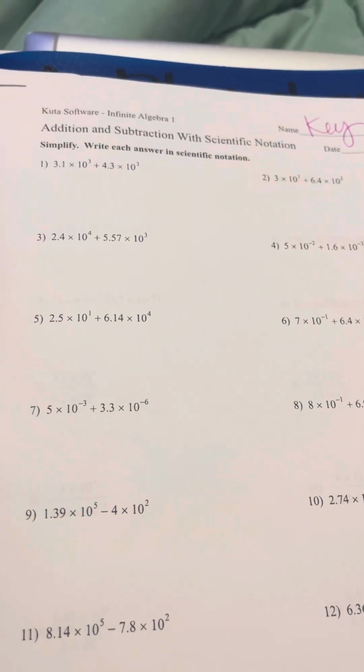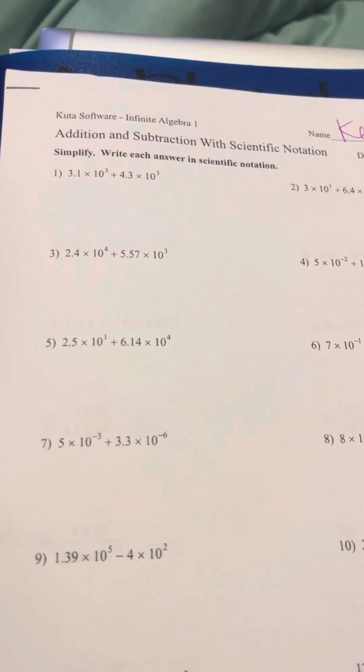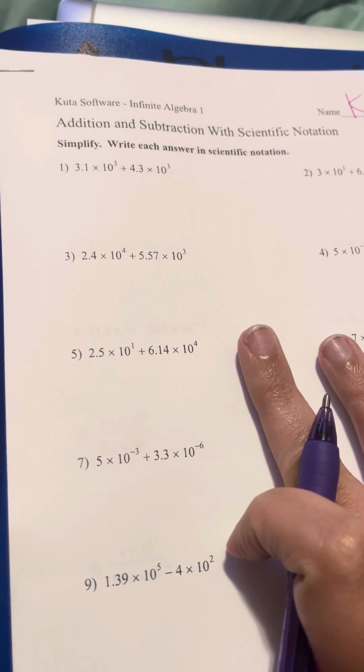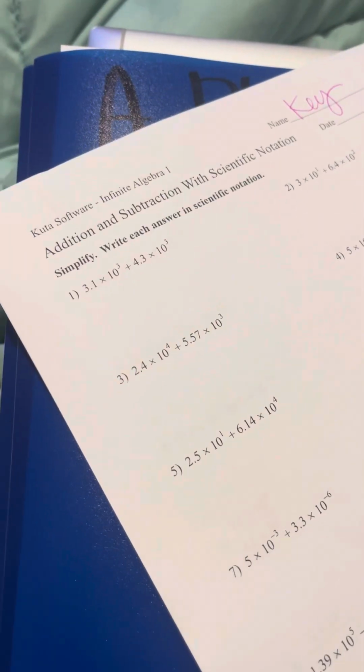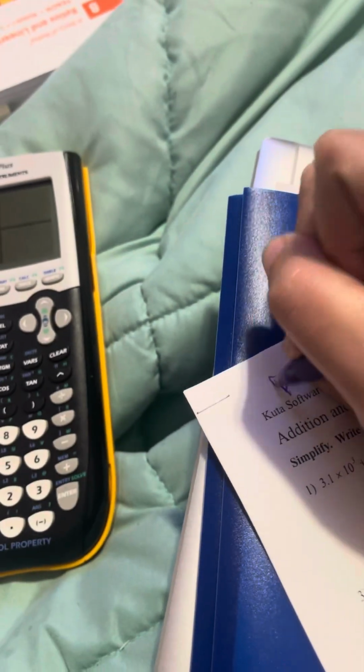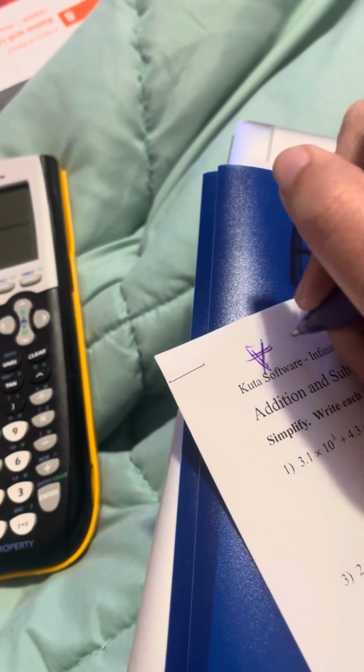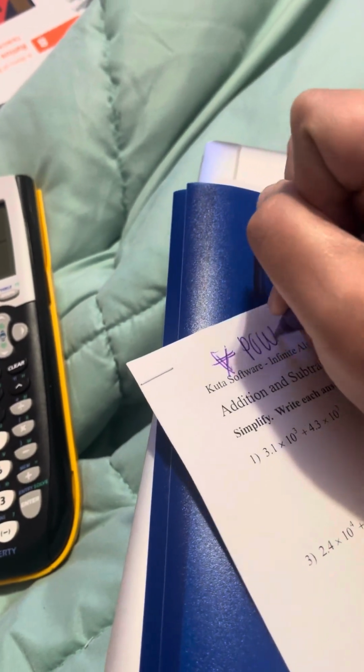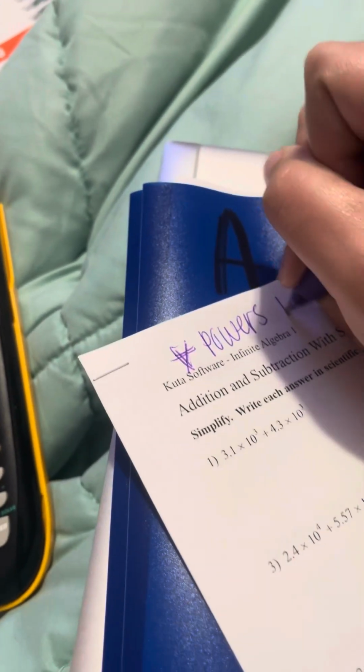All right, we're going to start this packet with addition and subtraction with scientific notation. The biggest thing to remember, so make a note of this, that's a really crummy star, is powers must be the same.